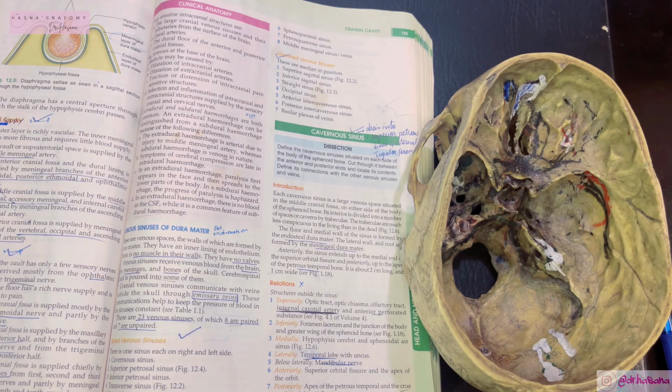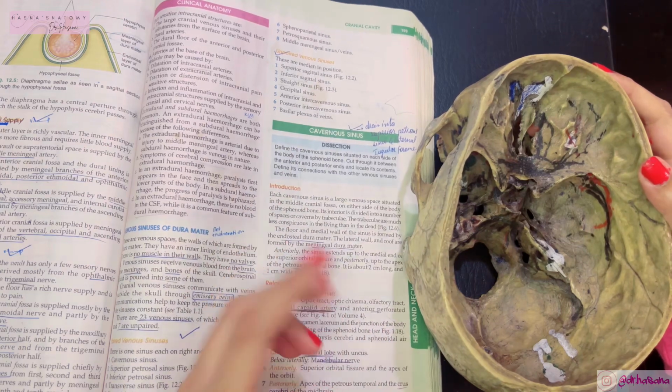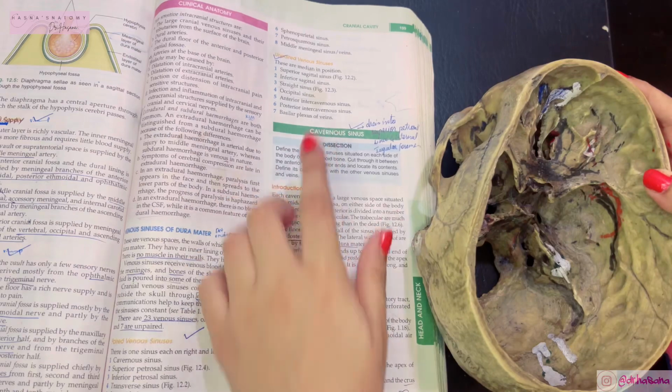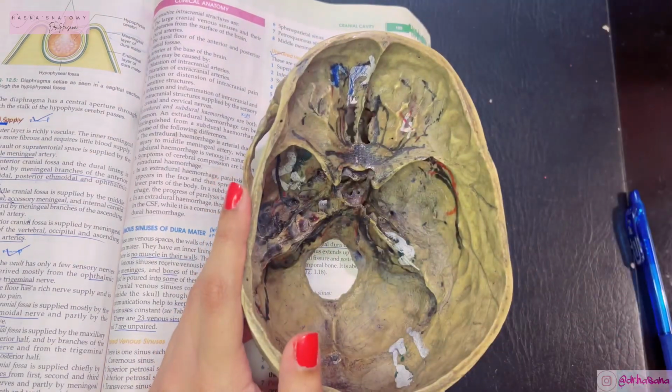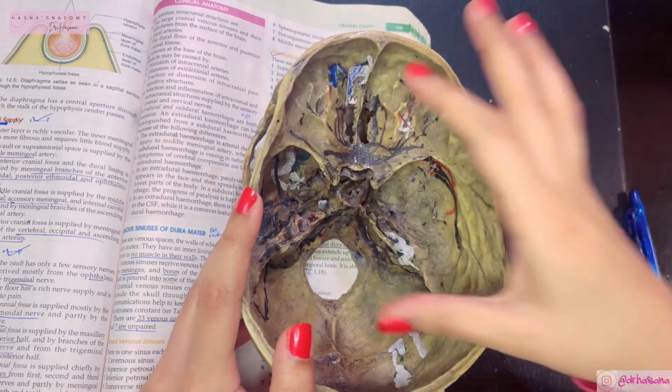Hasna with Hasna's Anatomy, and today we're discussing the cavernous sinus. We have already discussed the dural venous sinuses in the previous video, and now I'm going to talk about this very important paired sinus that lies on either side of your sphenoid bone. This is known as the cavernous sinus. Actually quite important, therefore I've given a whole video dedicated to this.